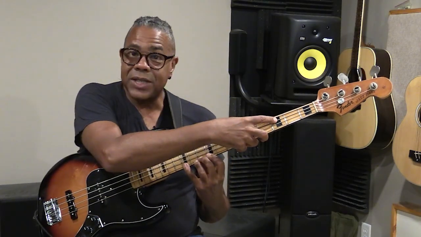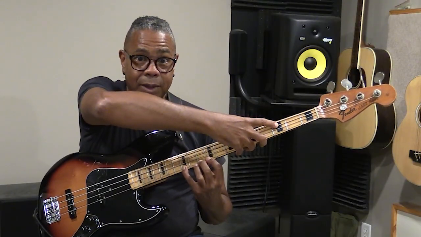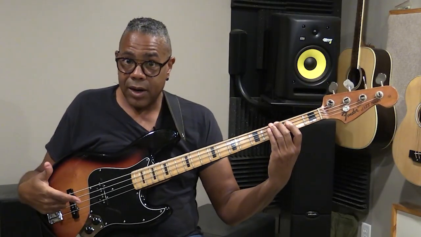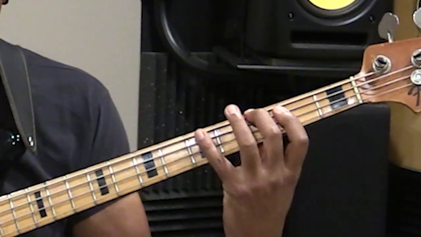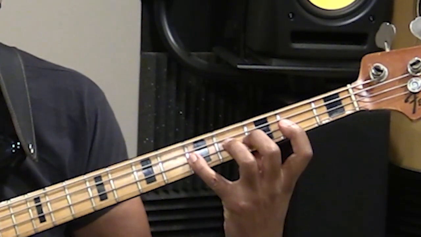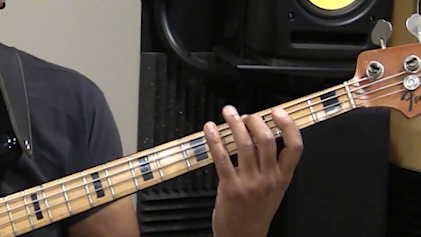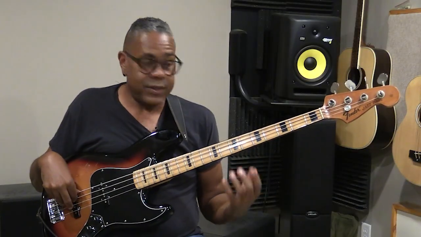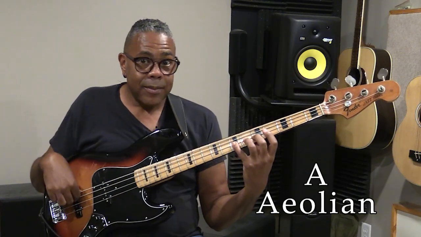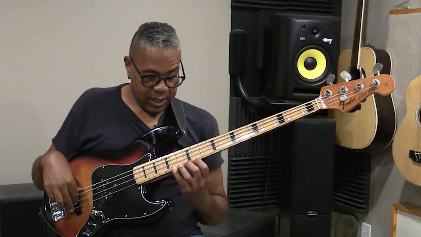Once again, here's your C that we started from, and see where you are here in your fingering. Whereas if you play that G, which is here, an octave lower, you can play the same notes. G, A, B, C, D, E, F, G. Right? Now you've got the 6th note of the scale, A, and those notes are A, B, C, D, E, F, G, A.